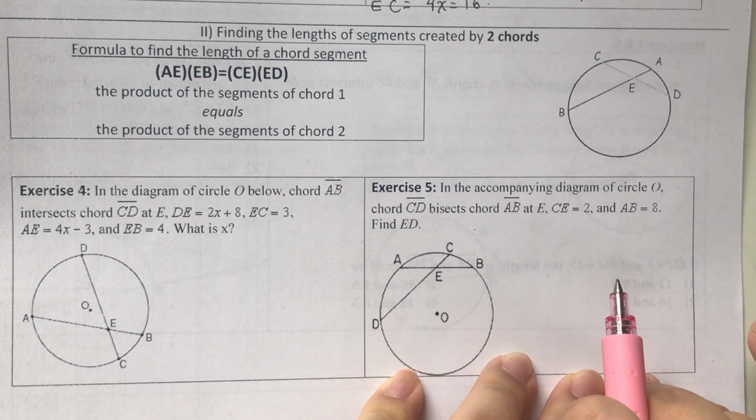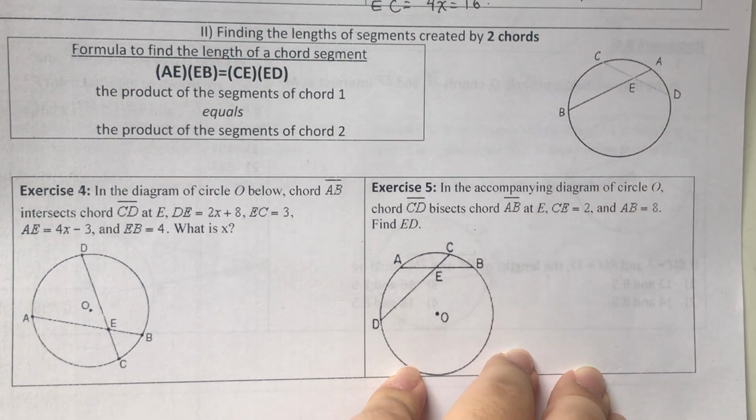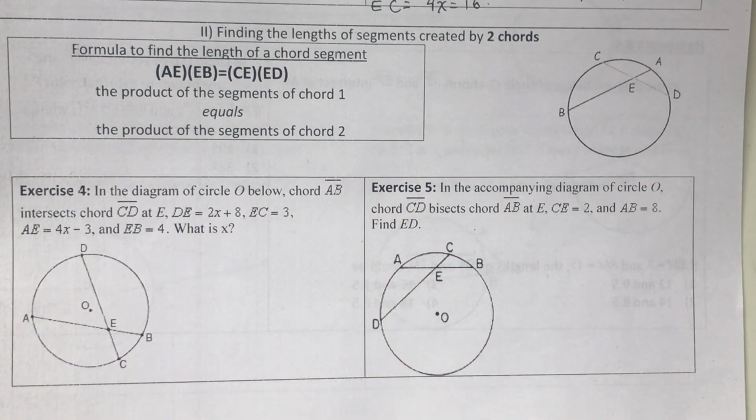So let's look at how to find the length of segments created by two chords. Let's color code everything because I like colors. I like to make my paper colorful, it's for me.